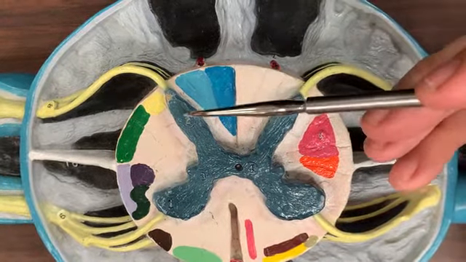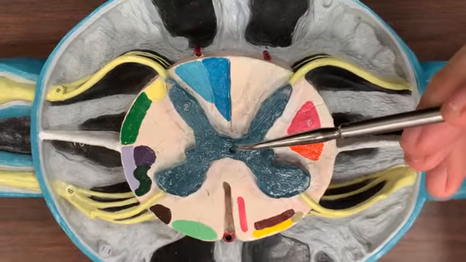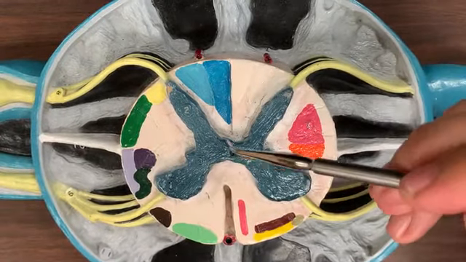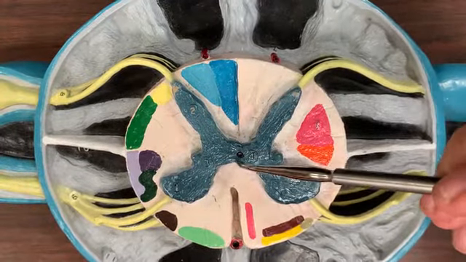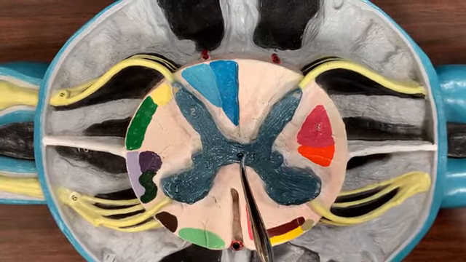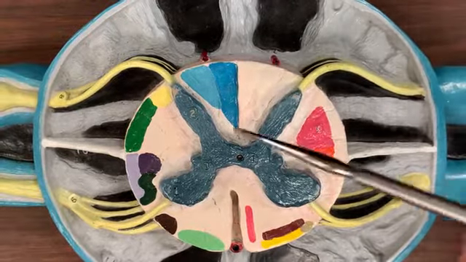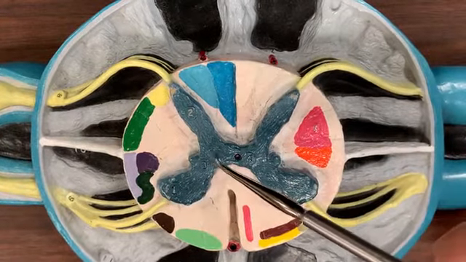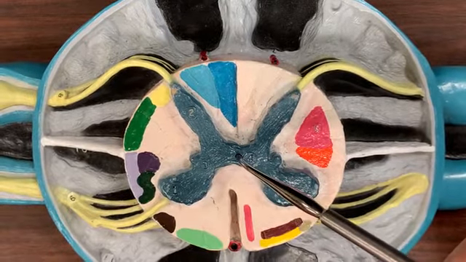Now, our spinal cord communicates through this bridge. The bridge that's above the circle is called the gray commissure. Think communicates, commissure. This hole right here is called the central canal, which is found in the very center of the butterfly. Okay, gray matter: posterior gray horn, lateral gray horn, anterior gray horn, gray commissure, central canal.